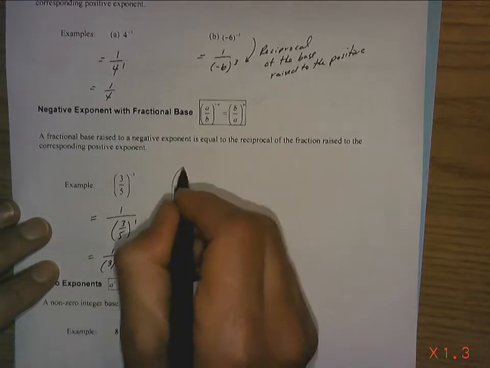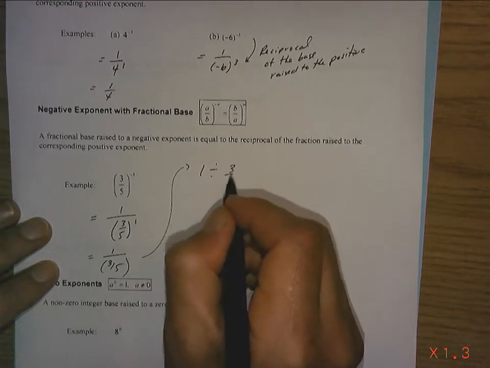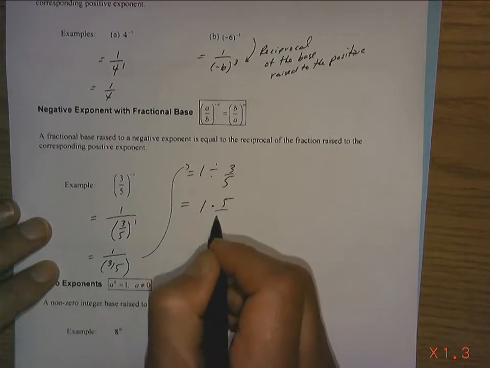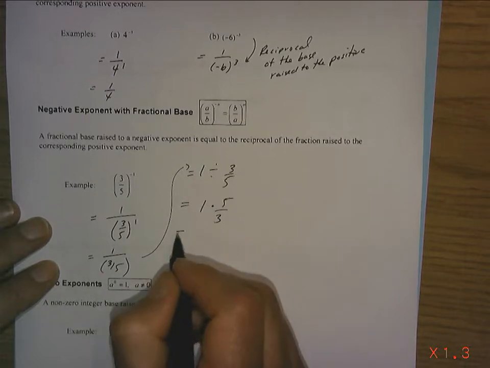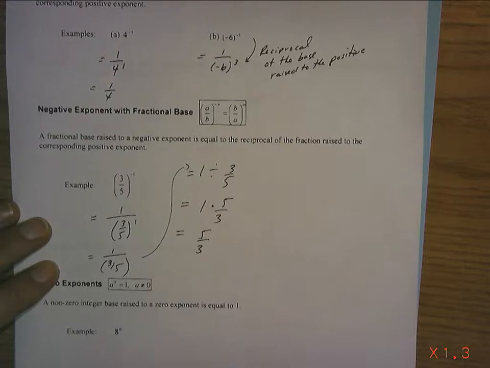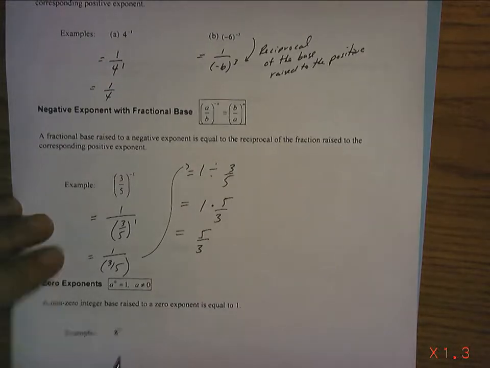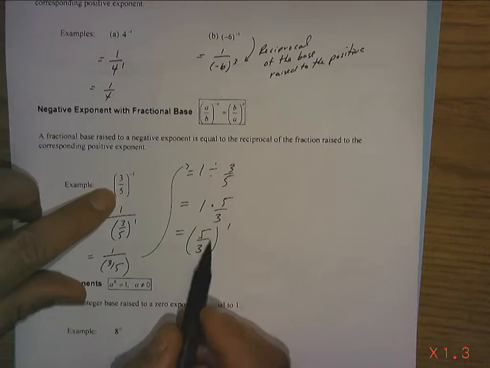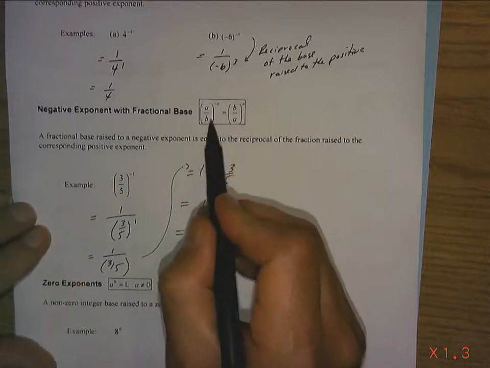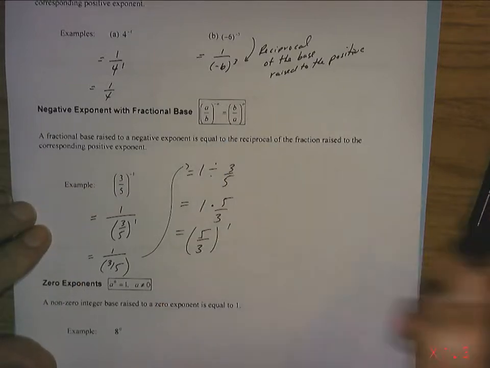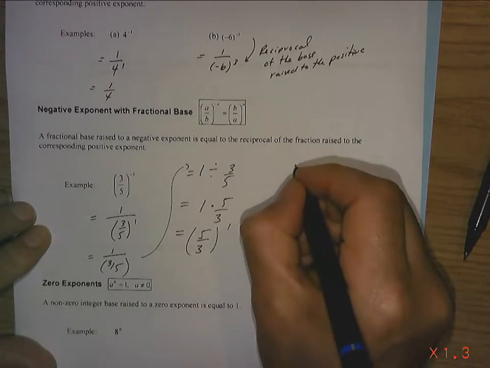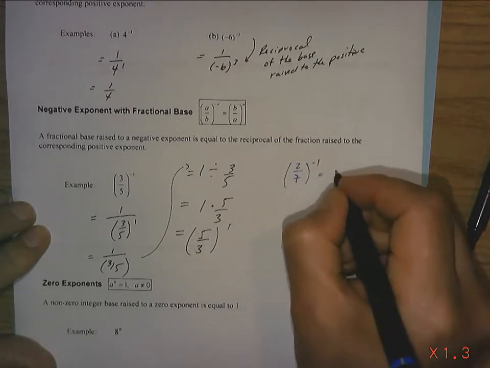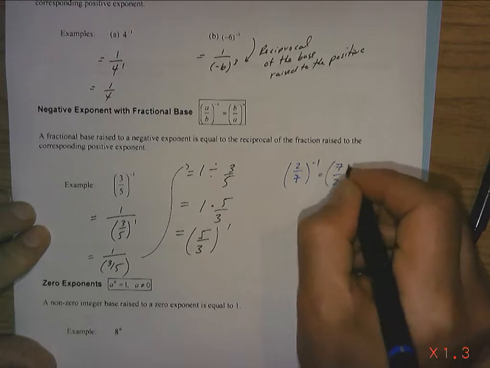What this means is 1 divided by 3 over 5. What that means is 1 times 5 over 3. And what that equals is 5 over 3. So notice how it was 3 over 5, and it's now equal to 5 over 3. And that's what's here. So if I had a different example, let's say 2 over 7 to the minus 1, that will work out to 7 over 2 to the positive 1.